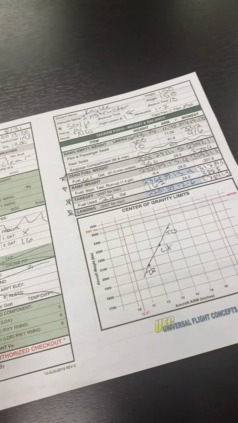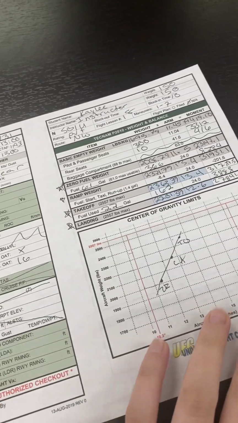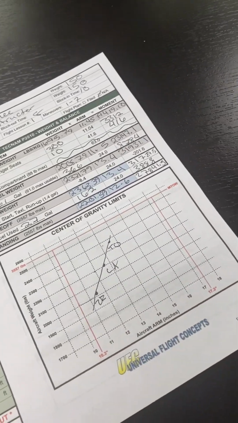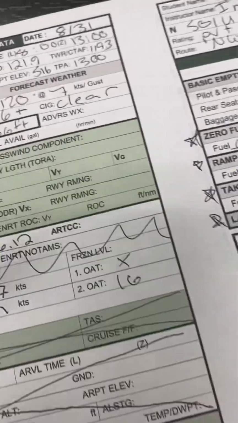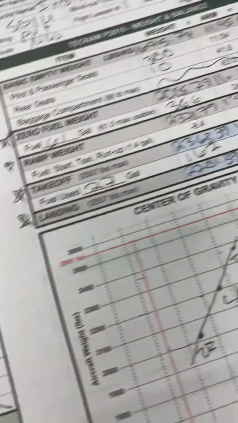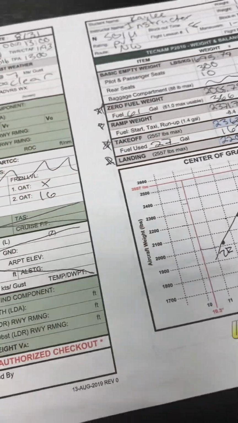Okay, so because I had already made a video about how to do this, I went ahead and just filled it out and graphed it. So the next thing you're gonna wanna do is transfer these values over here. So we have your takeoff weight, which we determined right here, and you have your landing weight right there, which we determined as well, okay?